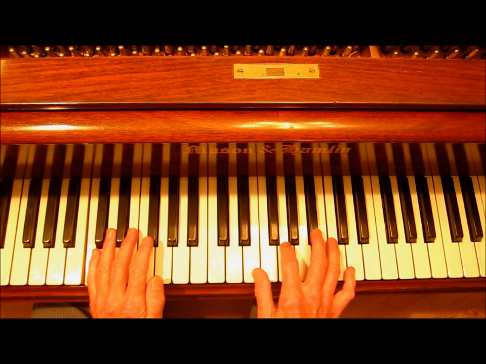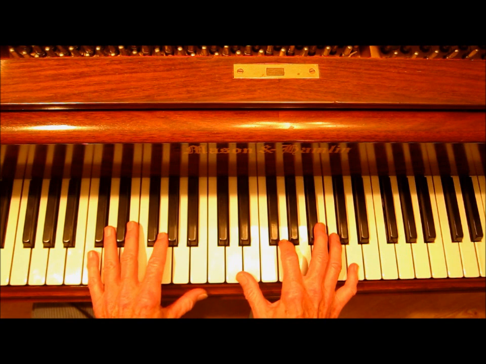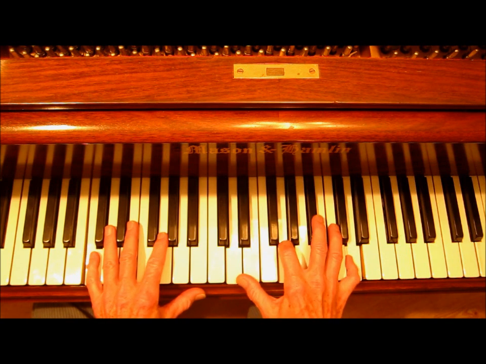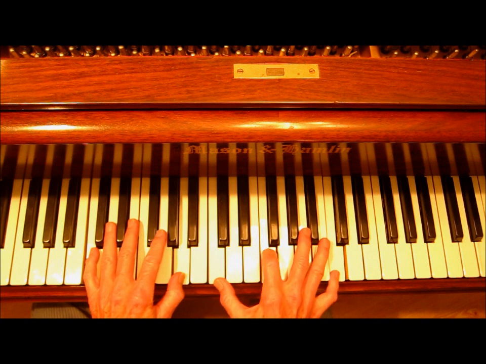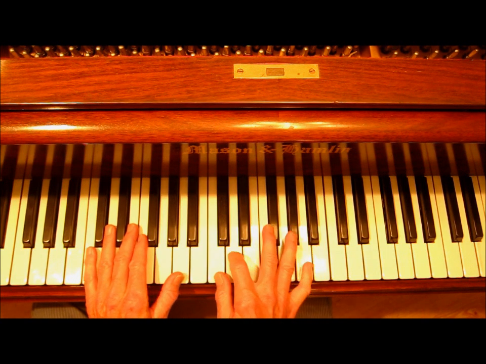Or if you inverted it to a 9, it would be a 9/8, like this, which is more common in modern music. But in early music, it was this, or was this.